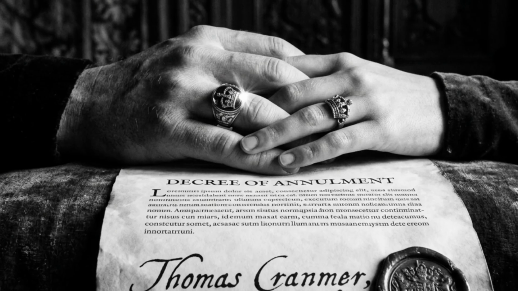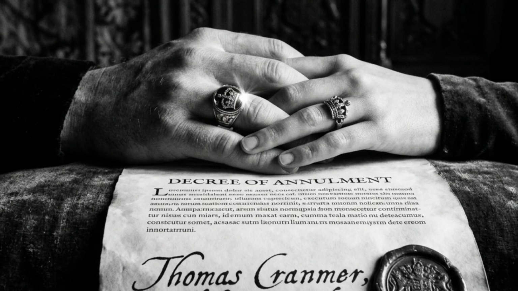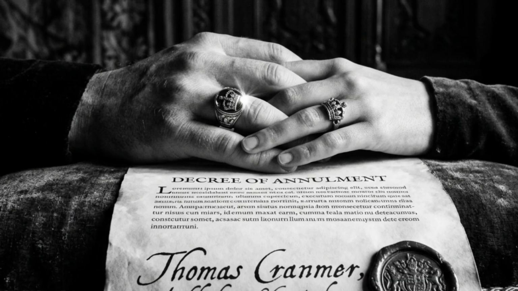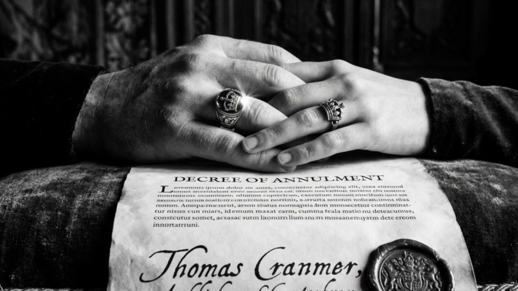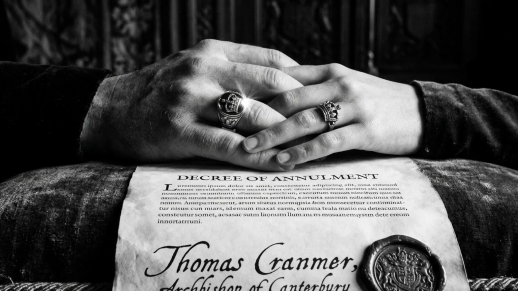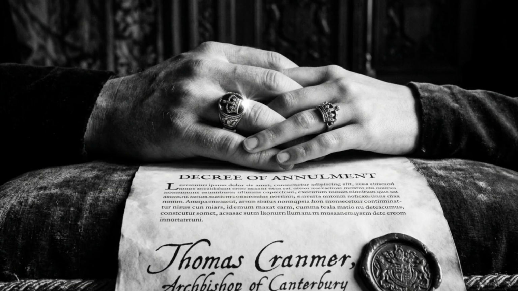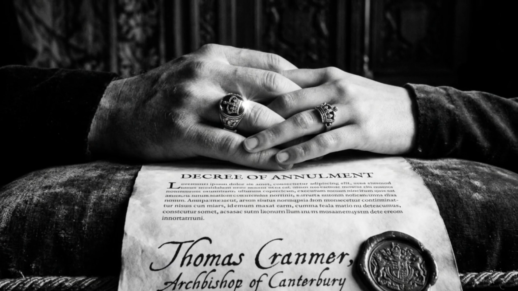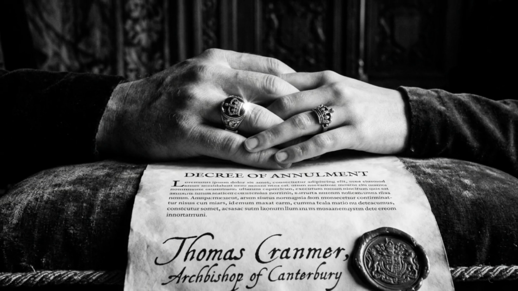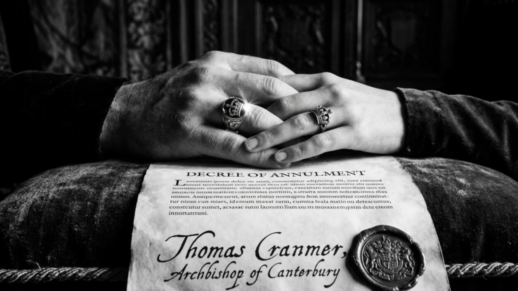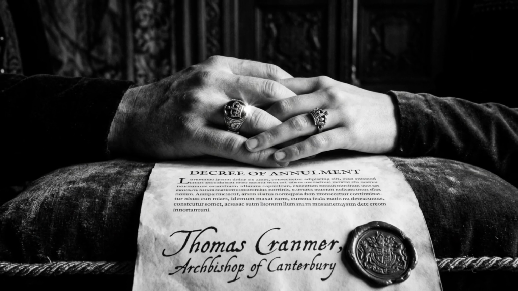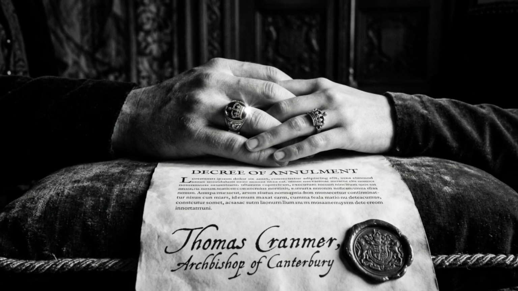By January 1533, Henry and Anne had already secretly married while Henry was still technically married to Catherine, because the English Church had not yet formally ruled on the annulment. In May 1533, the newly appointed Archbishop of Canterbury, Thomas Cranmer, handpicked by Henry specifically because he supported the annulment, formally declared Henry's marriage to Catherine of Aragon null and void, and confirmed the marriage to Anne as valid.